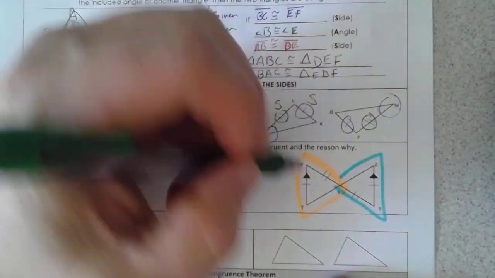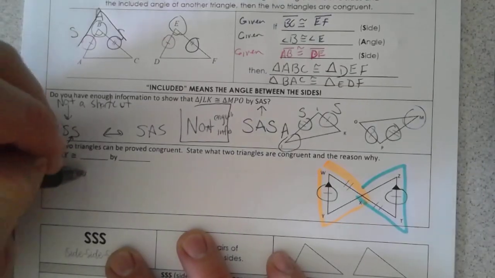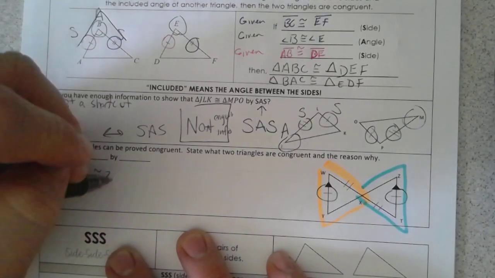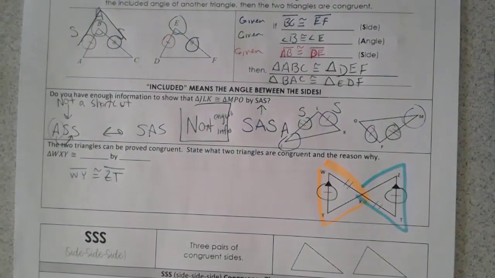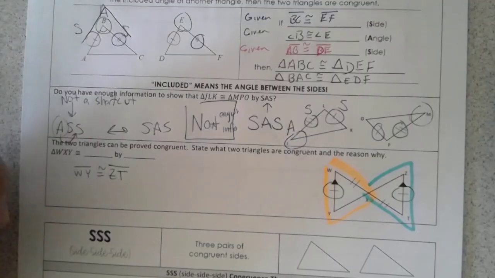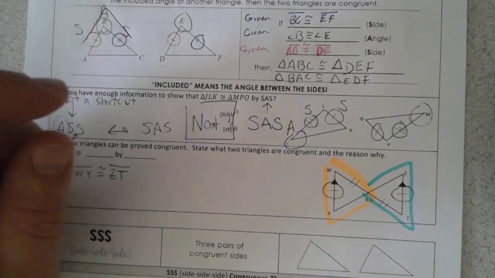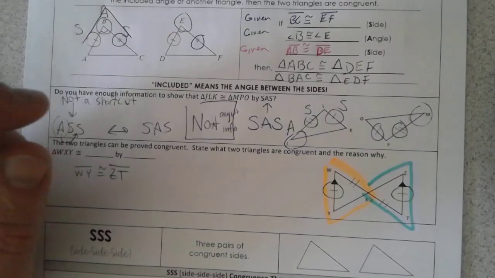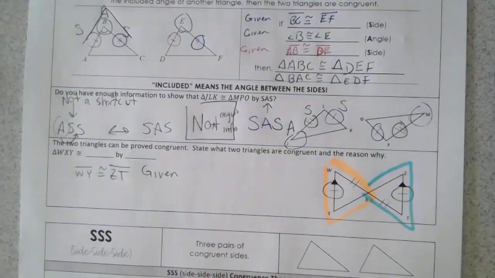WY and ZT. So WY is congruent to ZT. And how did you know that, Chelsea? You're right that they're congruent. How did you know that? Because they look the same. Okay. Yes, they do look the same, but there's something else on the picture that told you that. Not just that they look the same, but what was on the picture? Through the line. Yes, it was given to us, right? See how the line gave us that it was congruent?